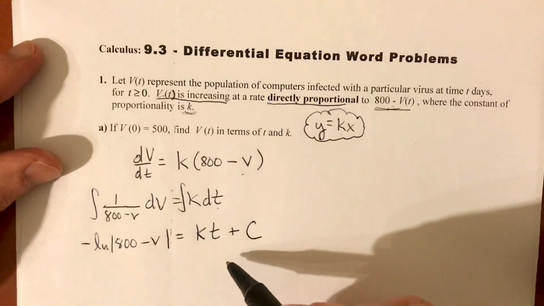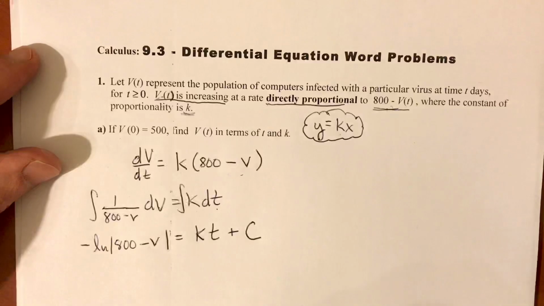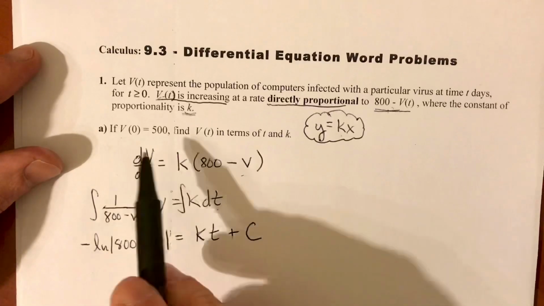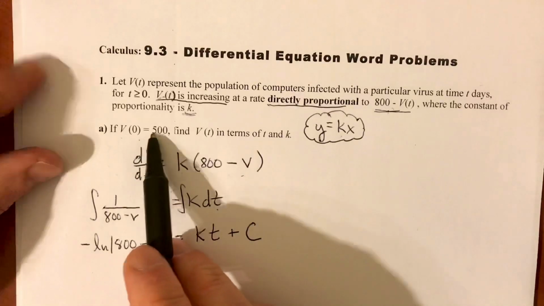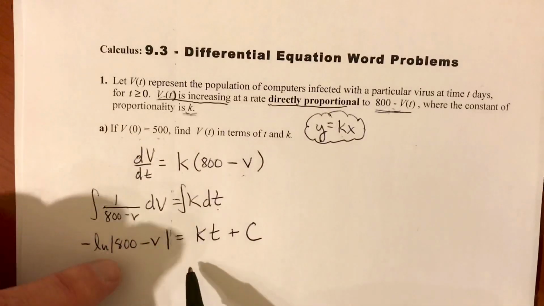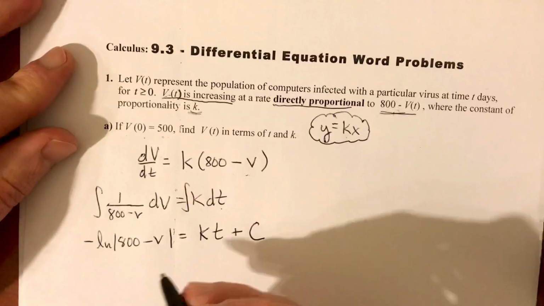All right, so now it wants us to isolate v to solve for v of t in terms of t and k, so I'm going to do that right now. You could, if you wanted, solve for c by plugging in the point (0, 500) right now. But I'm going to maneuver a little bit first just so you see another way to do it.